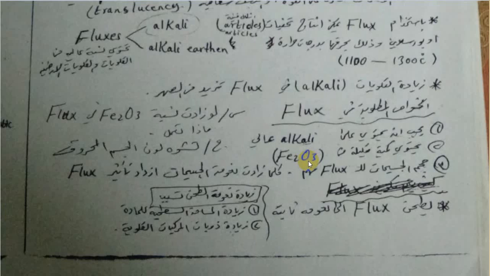This content of the Fe2O3 throughout the flux can aid the melting. The particle size of the flux is of maximum essentiality.